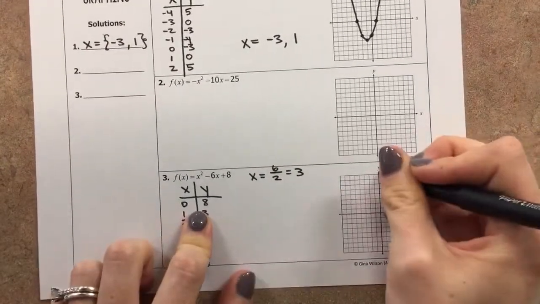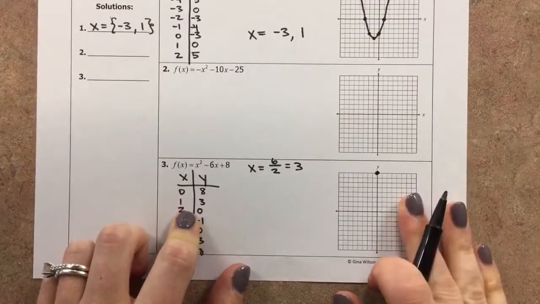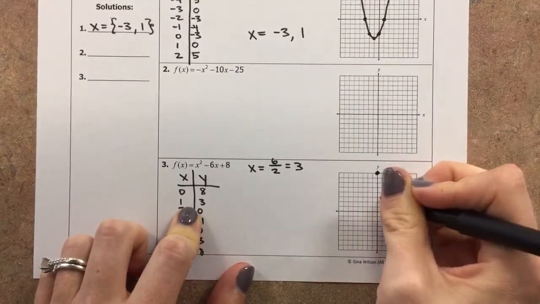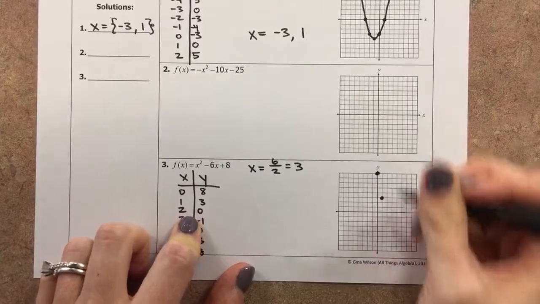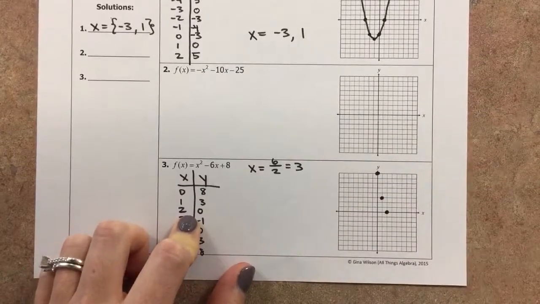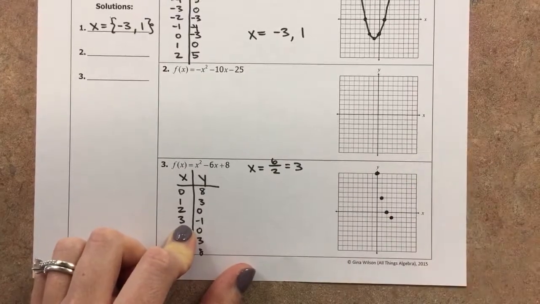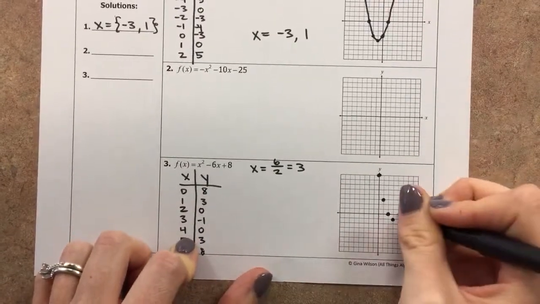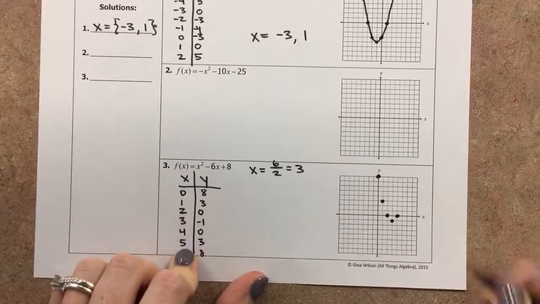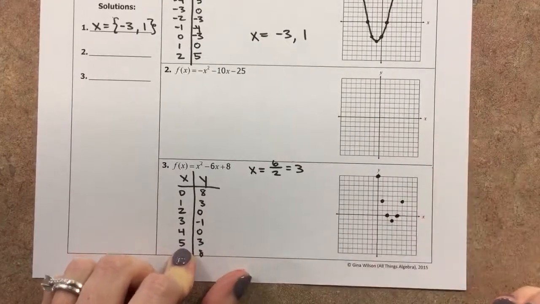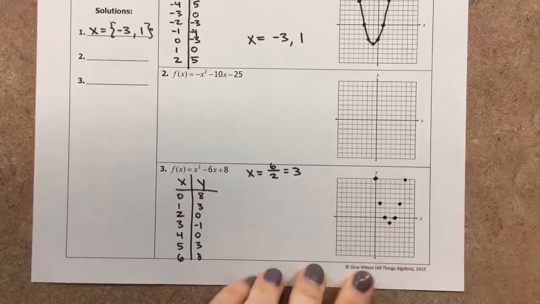So 0, 8 would be all the way up at the top of the grid right here. 1, 3 is this point right here. 2, 0 would be right on the x-axis. So that's going to be one of my solutions. 3, -1 is just down below, and then my points start turning around. So 4, 0, that's my other solution. 5, 3 would be right here, and finish off with 6, 8 all the way up at the top.